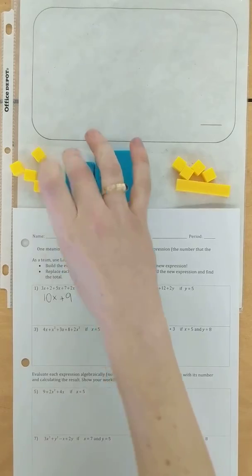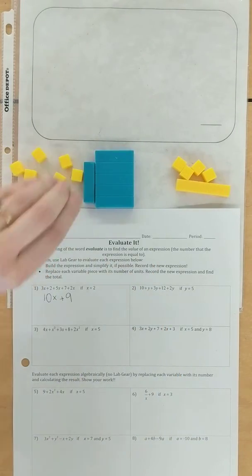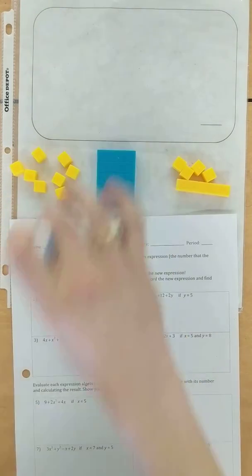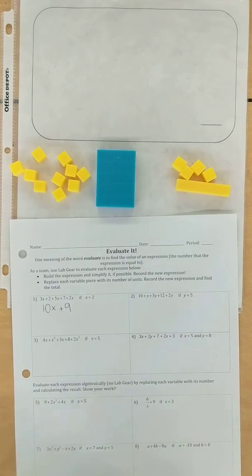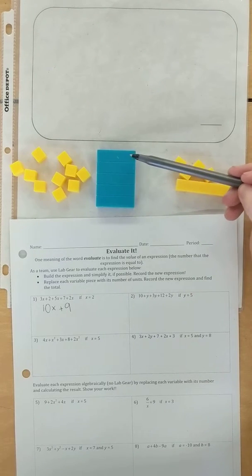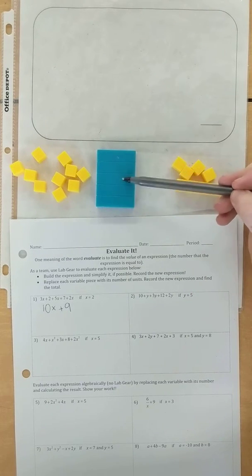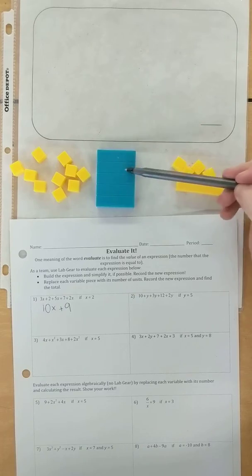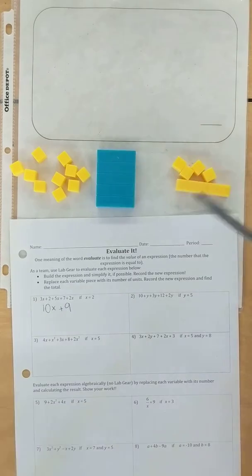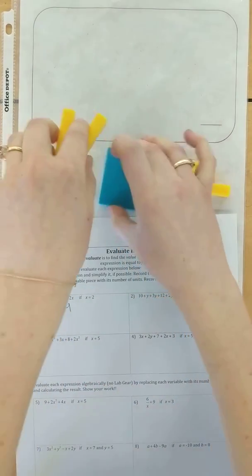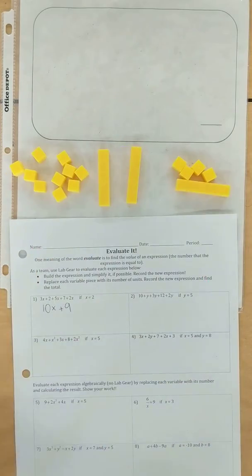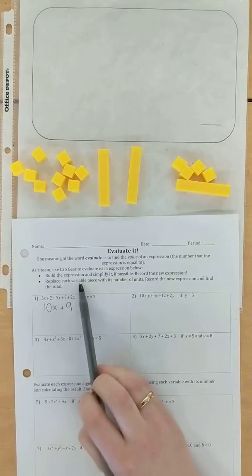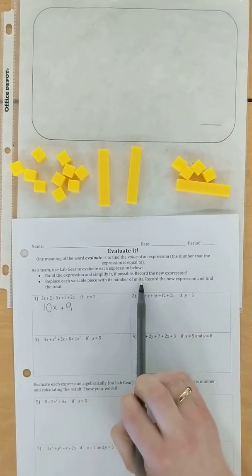Just gonna keep doing that. And then since this is 5x, I want to make my life a little bit easier. This is 2 plus 2 plus 2 plus 2 plus 2, so 2, 4, 6, 8, 10. To make this easy, I'm just going to replace it with 10 because every x is worth 2. Okay? So I replaced each variable piece with its number of units.